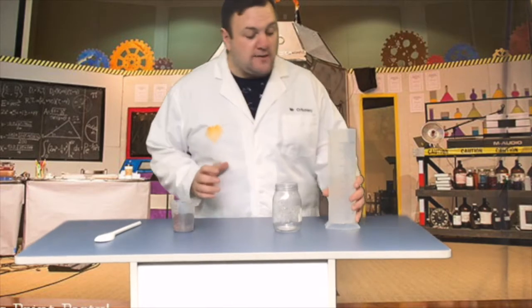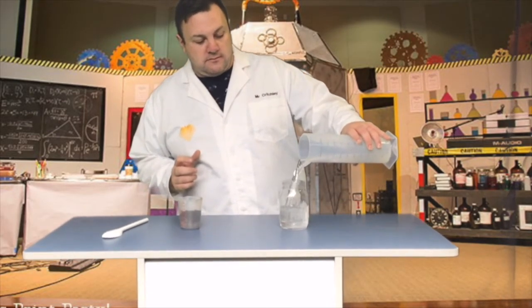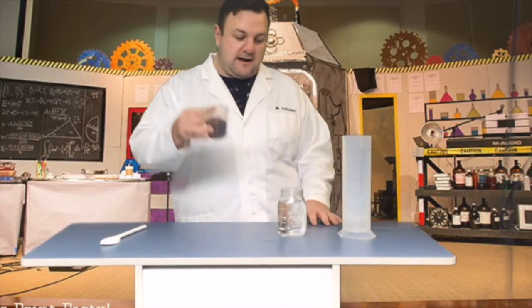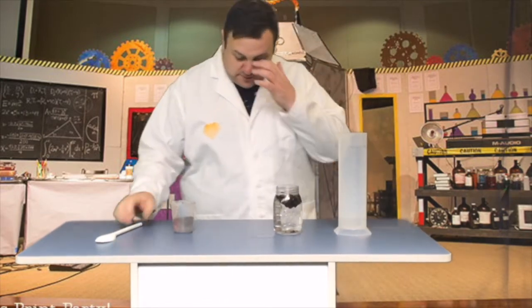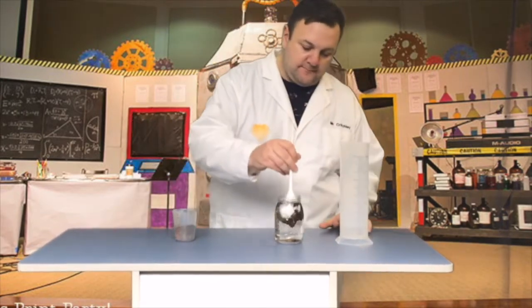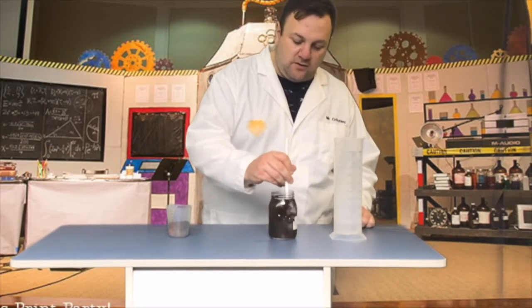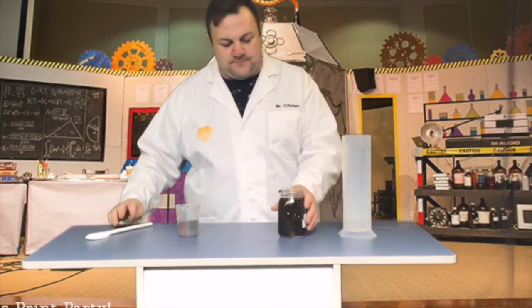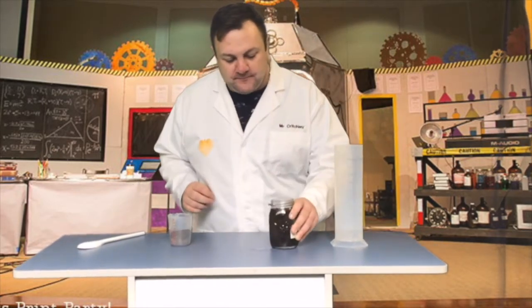So we're going to pour the water in. We're going to add some dirt. And then the important bit, we're going to give it a stir. Now you want to stir it for a good few seconds so you can get it all combined. Doesn't look as nice as my coffee at all.